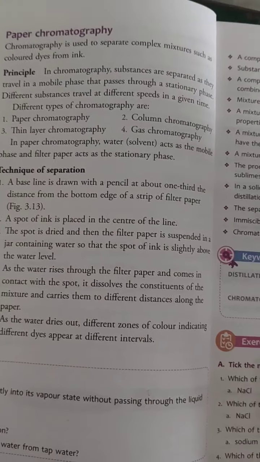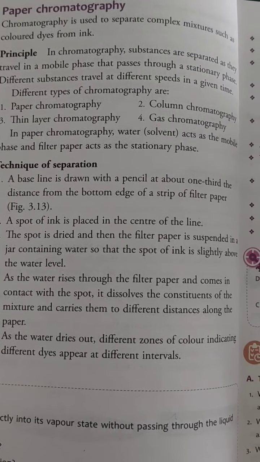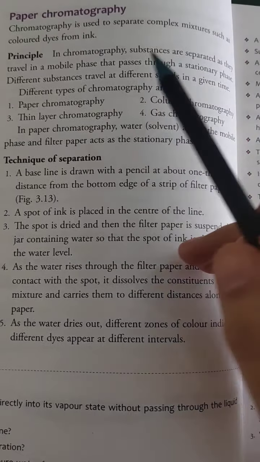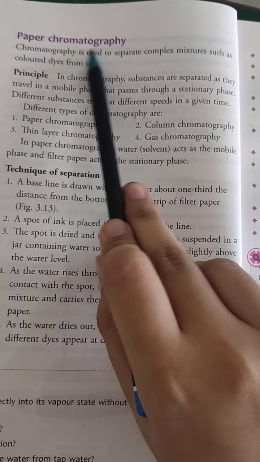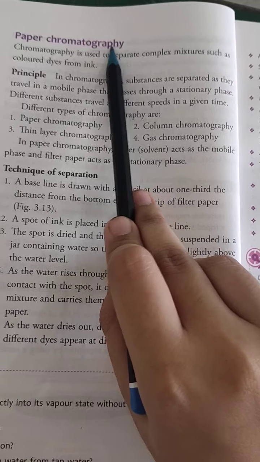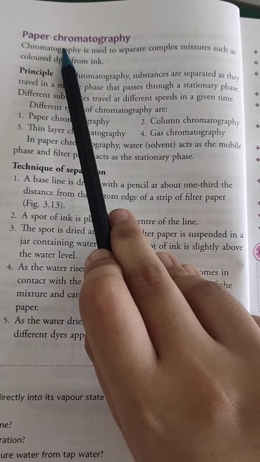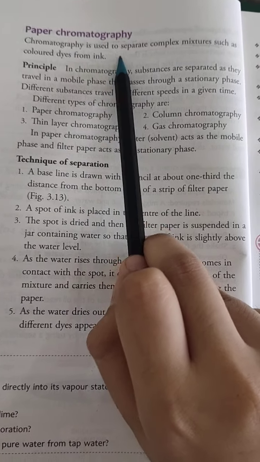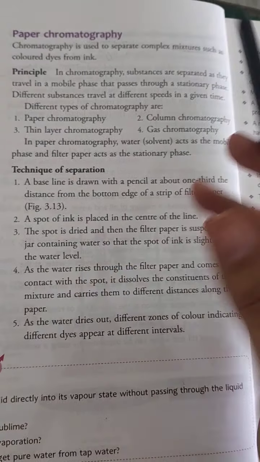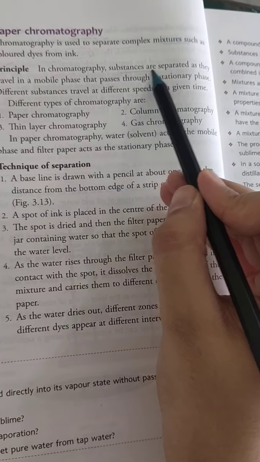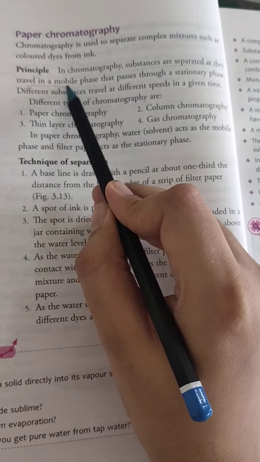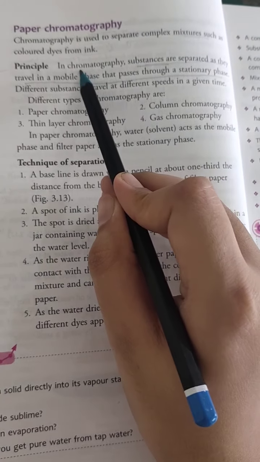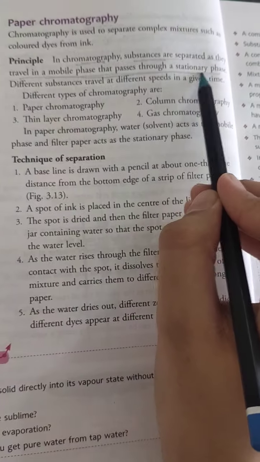Now there is also a different method for separating complex mixtures such as colored dyes from ink. So, paper chromatography. What is chromatography? Chromatography is a technique to separate complex mixtures such as colored dyes from ink. And what is the principle behind it? In chromatography, substances are separated as they travel in a mobile phase that passes through a stationary phase. In this, there is a mobile phase and a stationary phase.